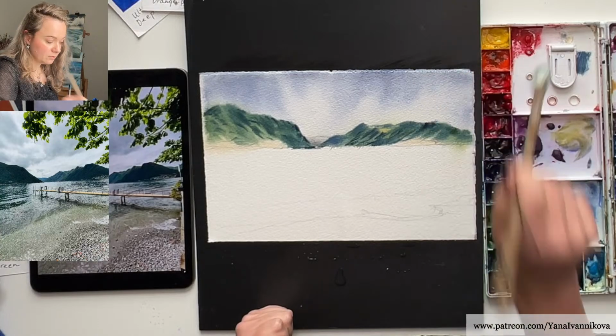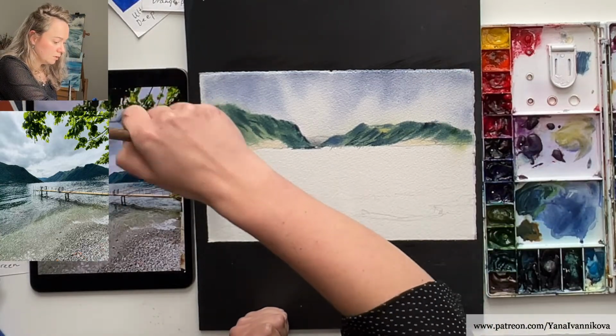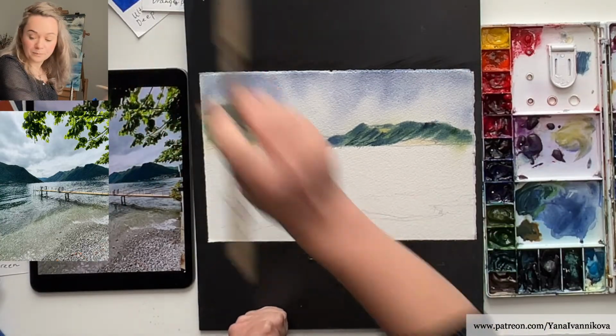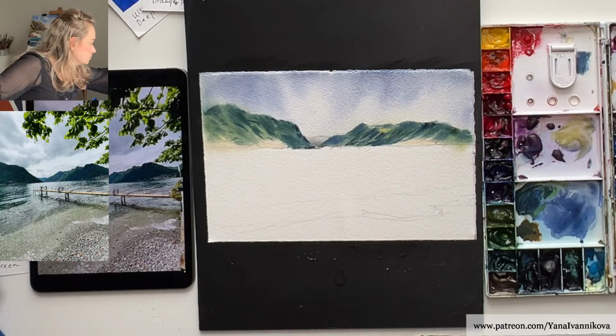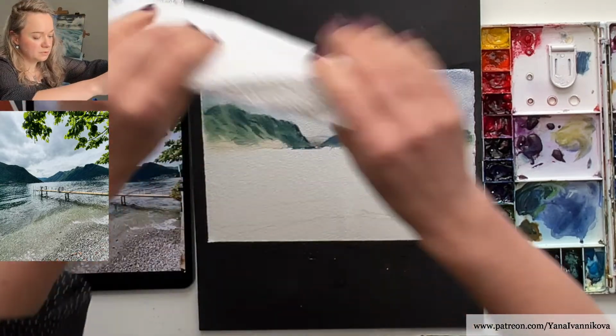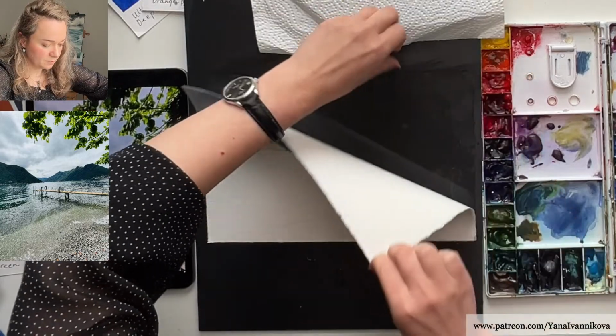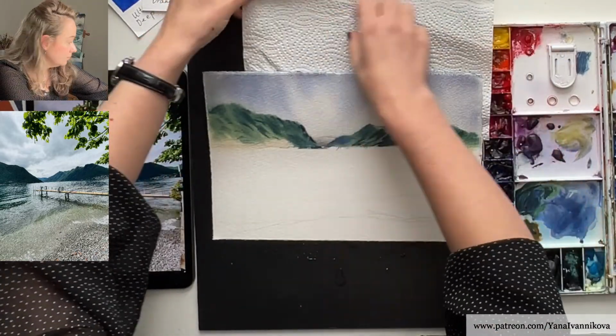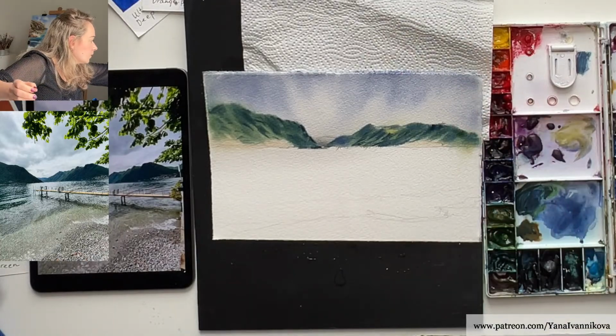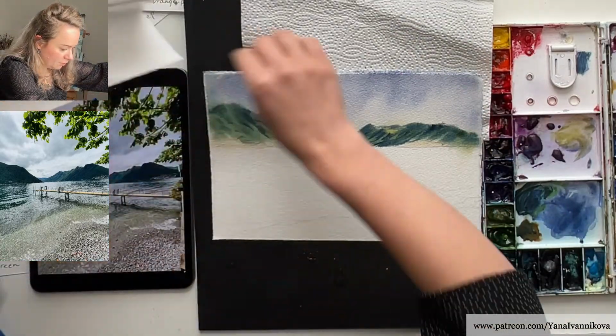That's why the color of the sky I will use now. I will put a bit of the paper so that the paper takes all excessive water, to avoid cauliflowers, I think you know that.